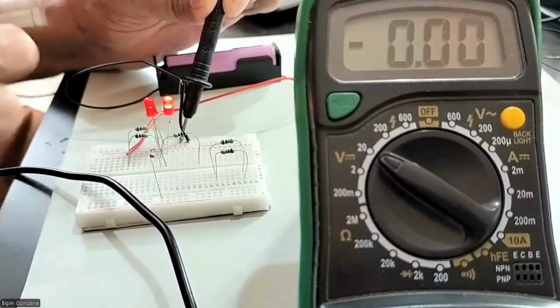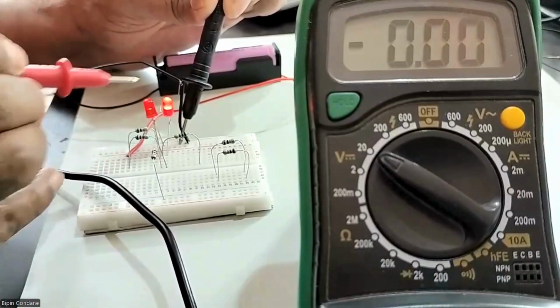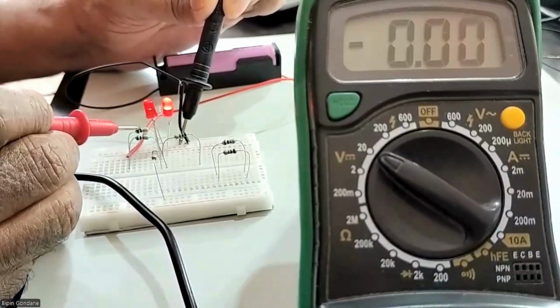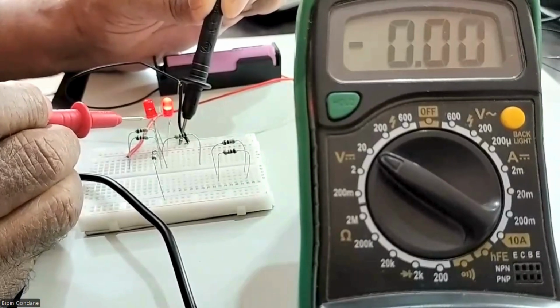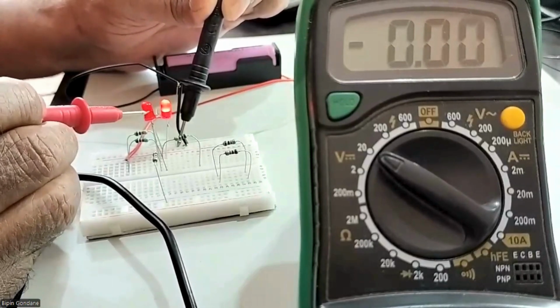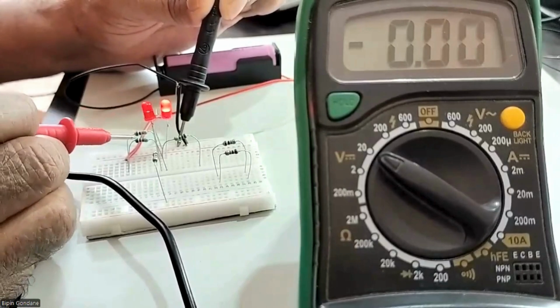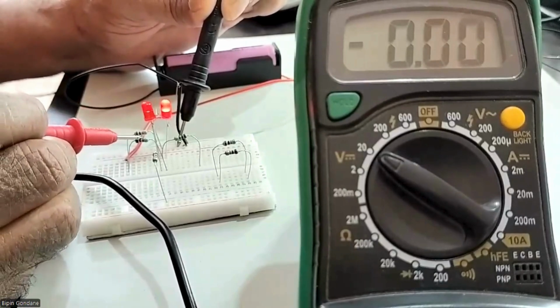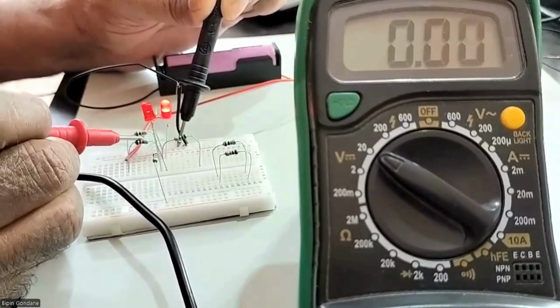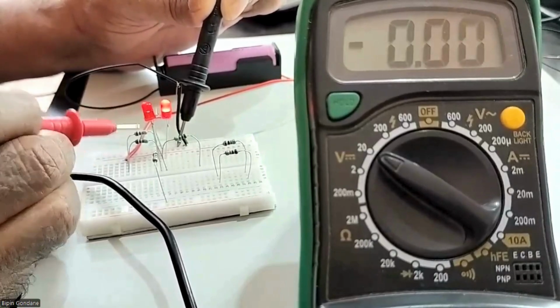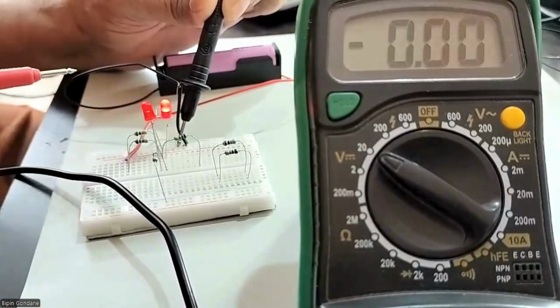If the value is more, that is 10K, the opposition is more and the current or voltage will automatically reduce. Here the opposition is less because the value is 1000 ohms, or 1K. So this is one practical I wanted to show you.